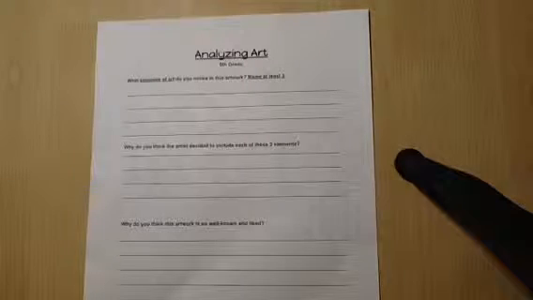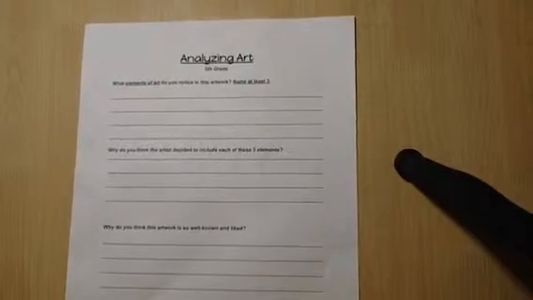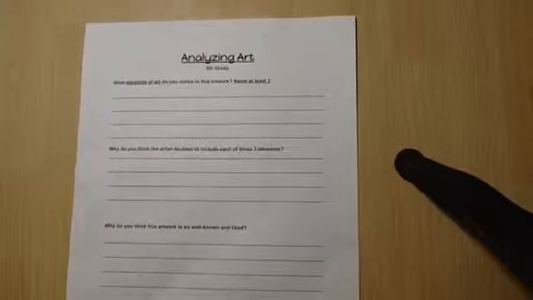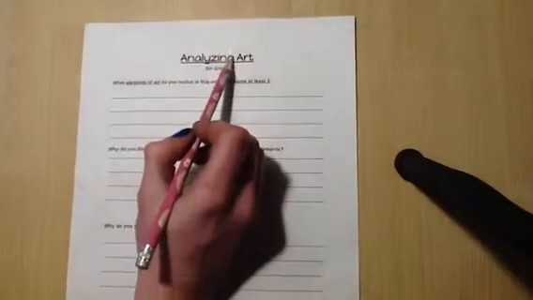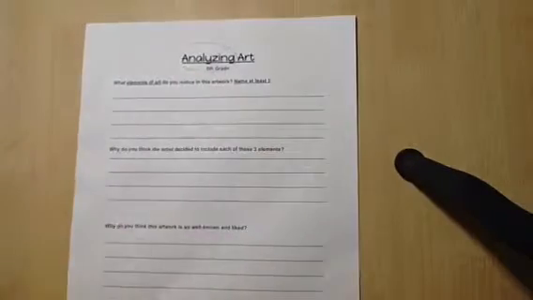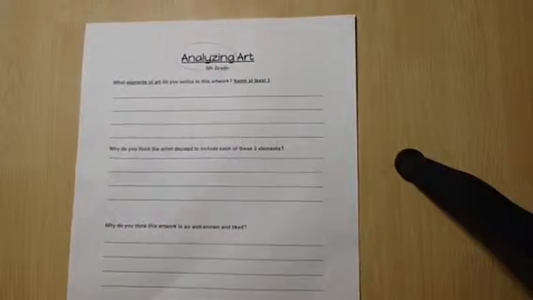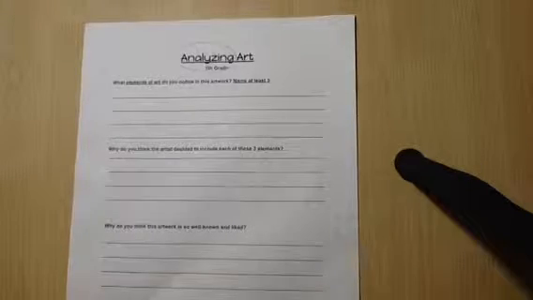Right now, we are going to literally learn exactly how to get a 4 on this worksheet. You've seen it before, but I couldn't tell you anything about it the first time you took this test. Let me tell you what analyzing art means. It means looking at a piece of art, breaking it down to the basics, and finding meaning behind it.